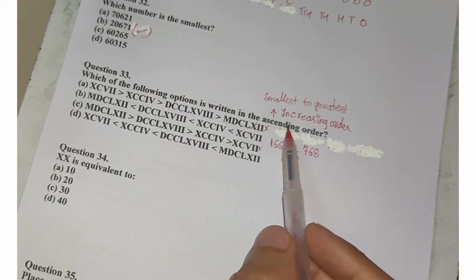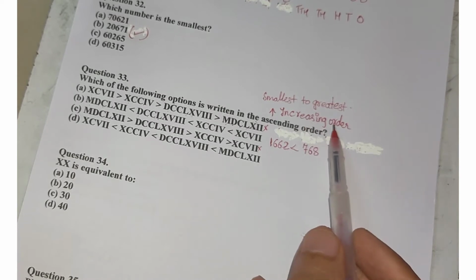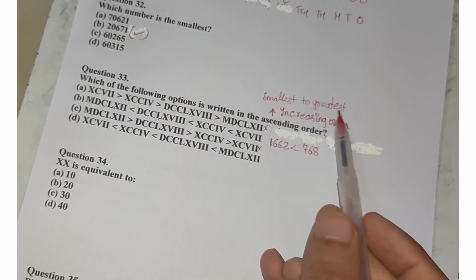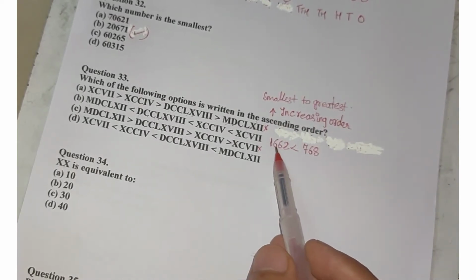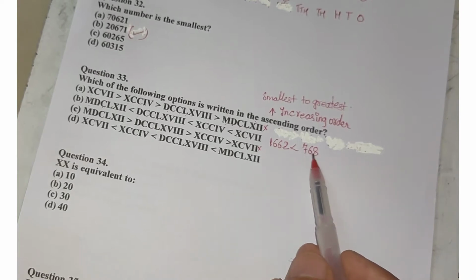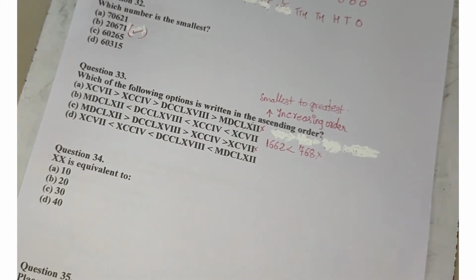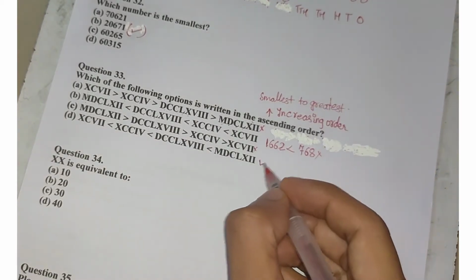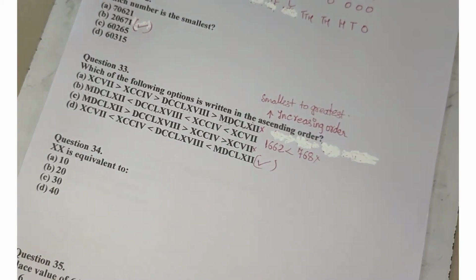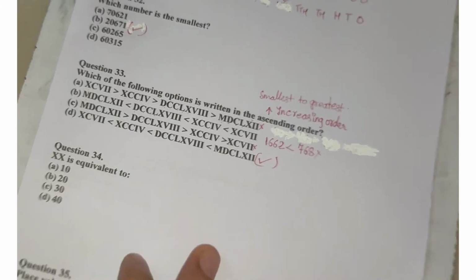Now see, compare the numbers, students. We want ascending order, that is increasing order, smallest to the greatest. But what we are getting in this option is greatest to the smallest. So option B will be neglected, right? So it will go off. Now we have been left with only one option, that is option D. So option D should be the correct one. Let us see whether it is correct or not. Let us cross check also, right?